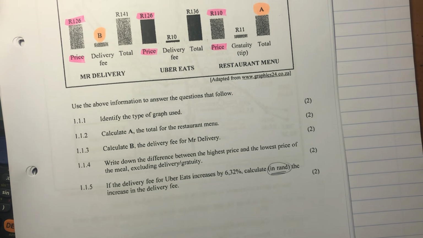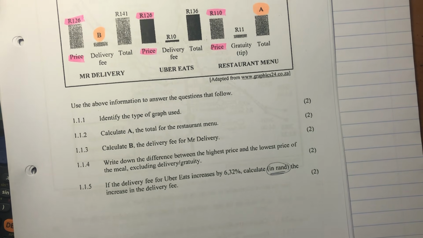So that's the first question done. 10 marks in the bag. Let's go into the next one.